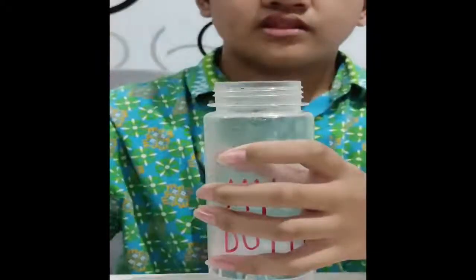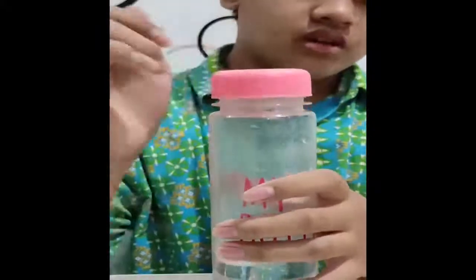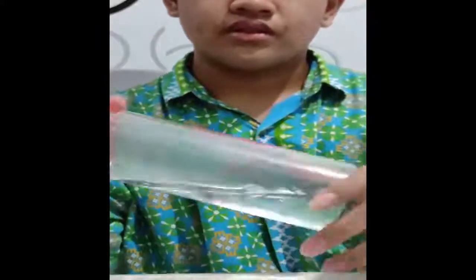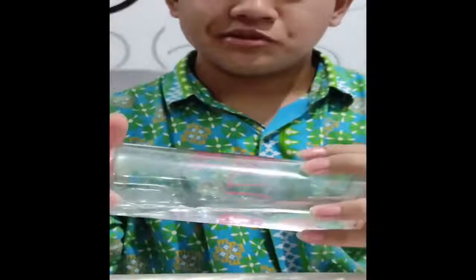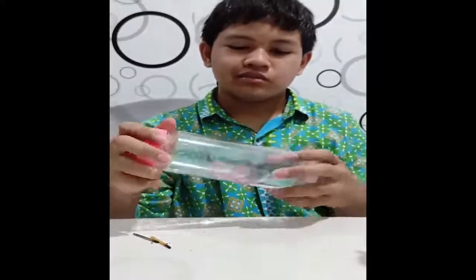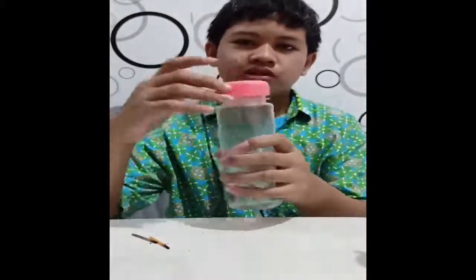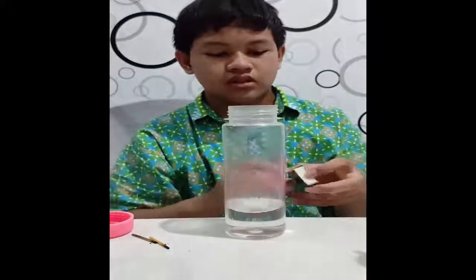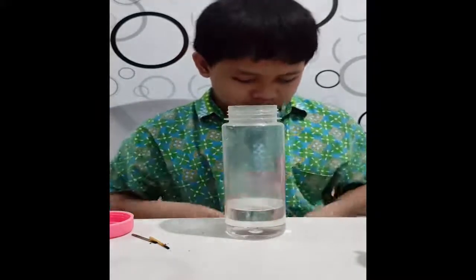Now for the second test, let's try to do it without using any ice cube. We can still use the water for the second time. You don't have to change the water every time. Let's try to do it using only matches.